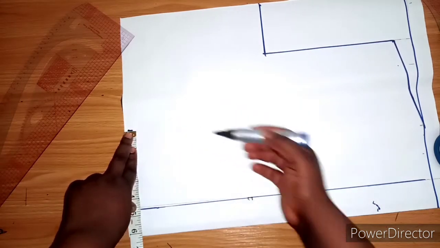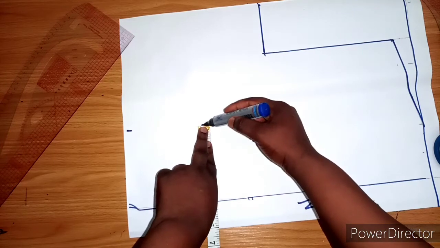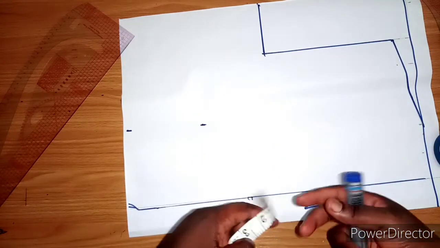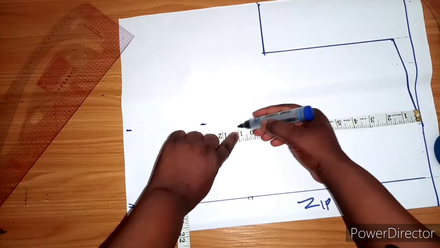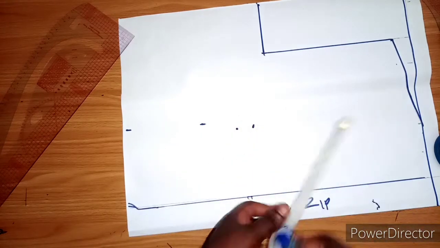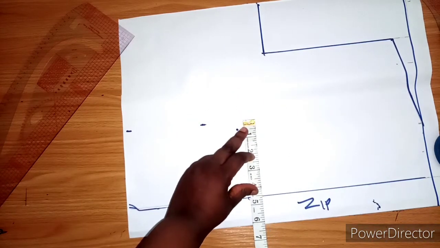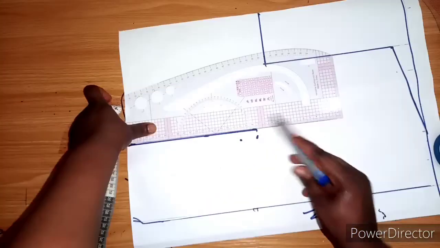4.5. So let me just indicate our bust line. This is our bust line, which is 11. We'll go up by 1 inch, 10. So that's where our back dart will end. Let me roll it out.